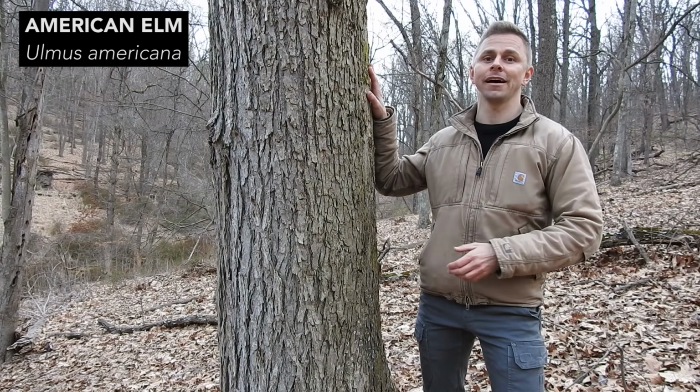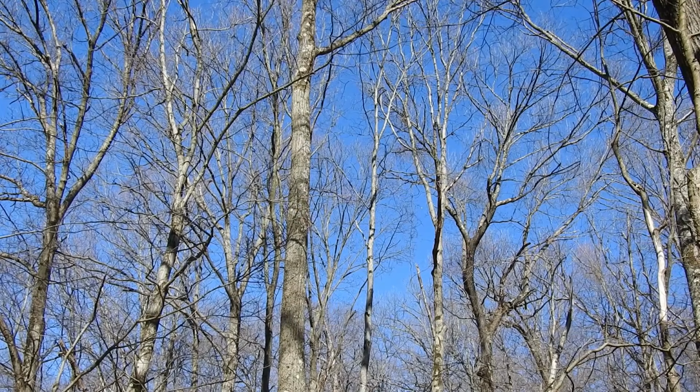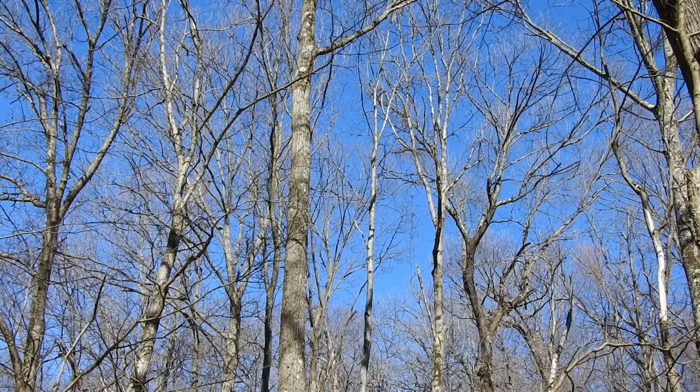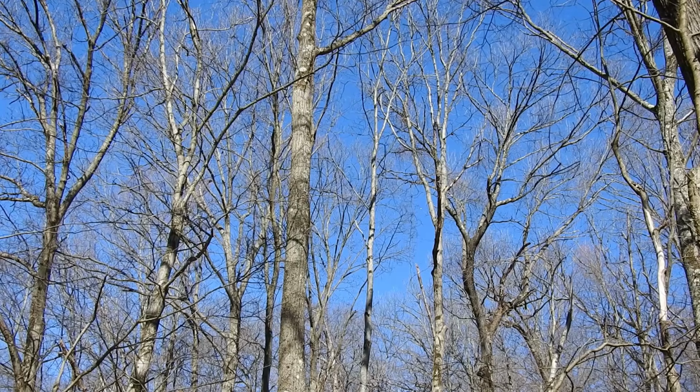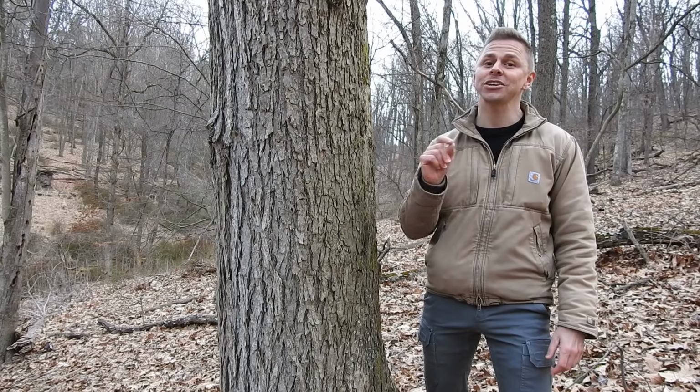This is American elm. And when I look up into the canopy, I can see that there are flowers on this tree. Now, when I take a look around, most of these trees don't have flowers on them. No surprise, it is late winter. Spring is not even here yet. However, some of the trees do have flowers on them, and these trees aren't elms.